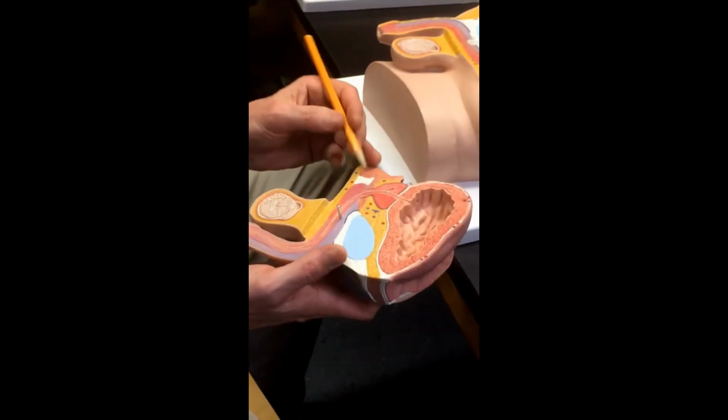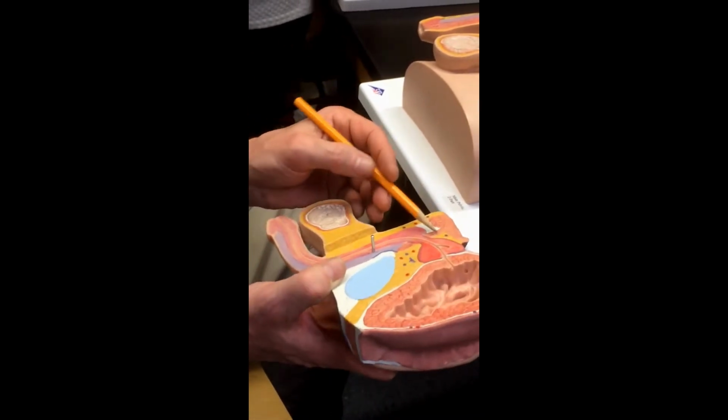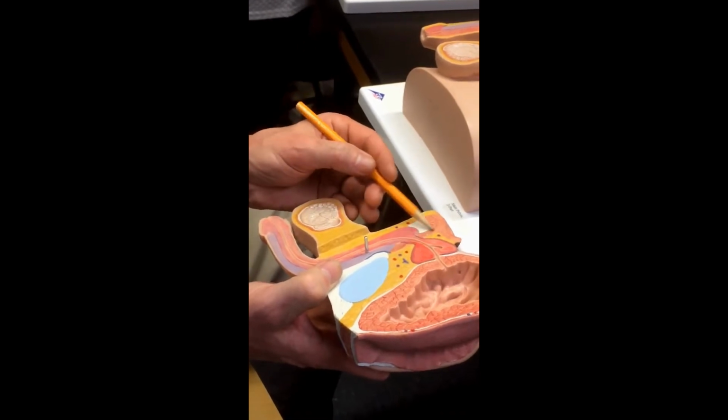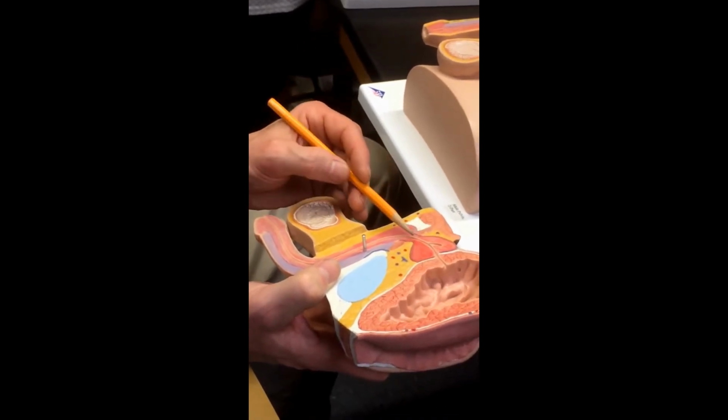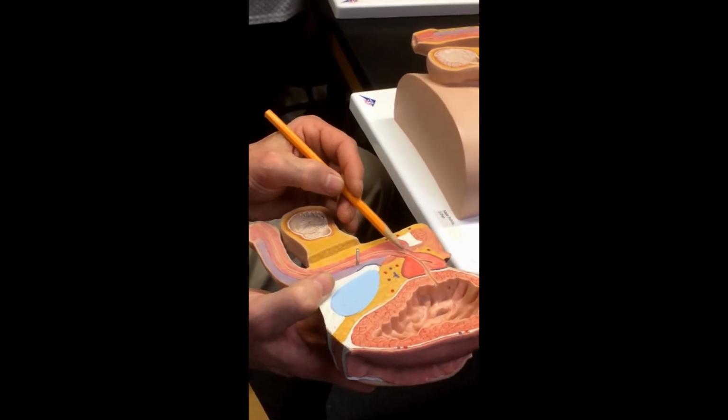What gland is going to be right here or right there on either side? Here's the membranous. Remember, it's always membranous urethra when it goes through this, pokes through this pelvic musculature here. So here's the membranous urethra. So right there and there, what gland is this?